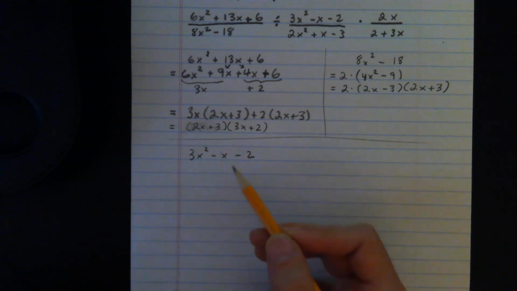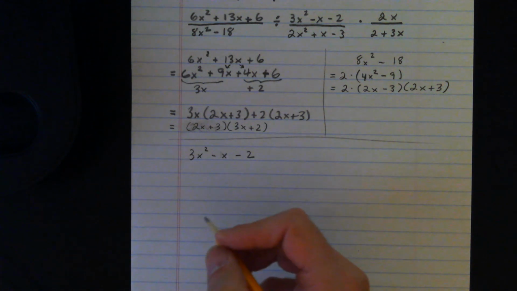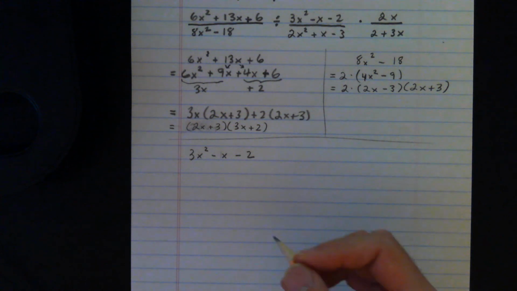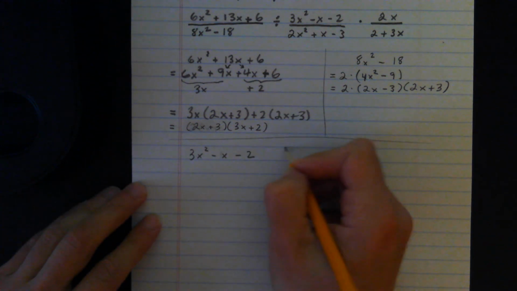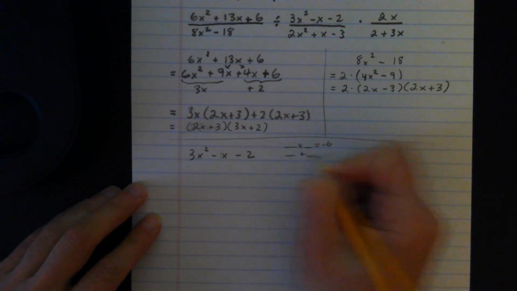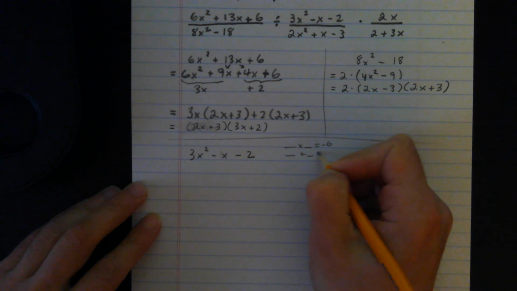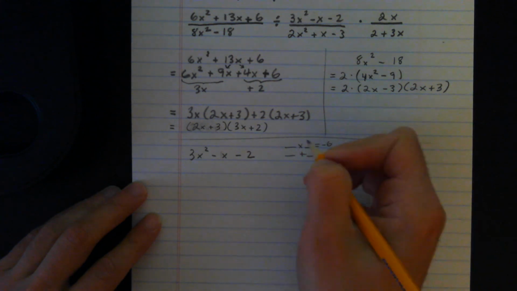Not the quickest on my feet today. It's been a tremendously busy day. I feel like it's going to be minus 3 and plus 2. Yes, that seems to work. So remember, we're looking for something that multiplies to minus 6 and adds to minus 1, which is minus 3 plus 2.